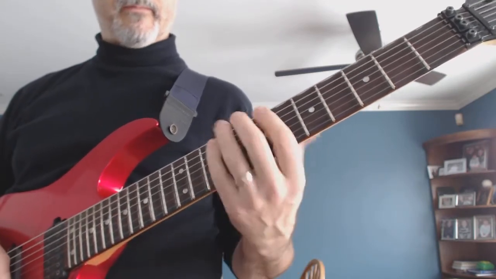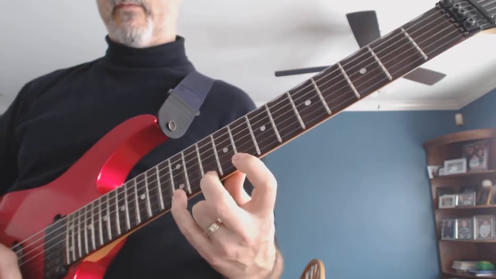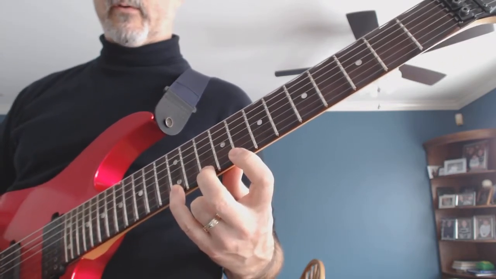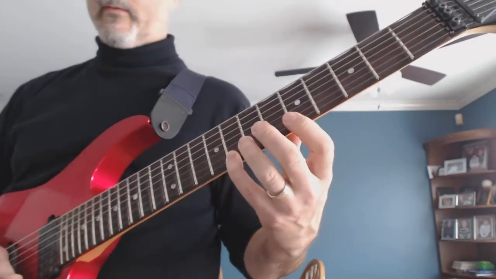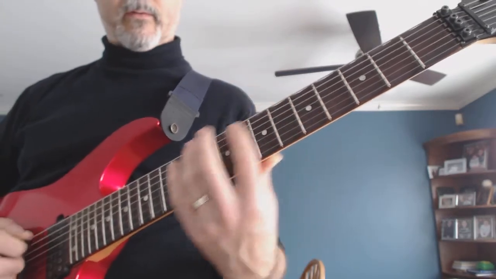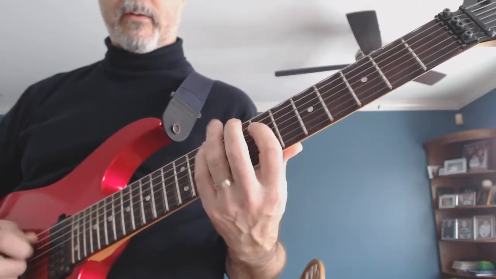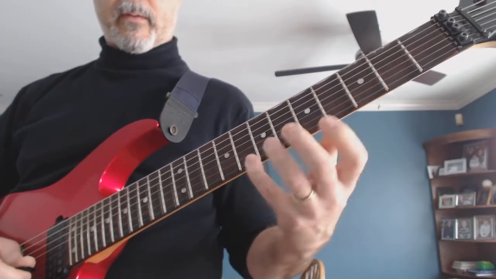Let's go the other way now. So we're going to go all the way up to the end of our Locrian mode. Our pinky there is now going to slide to where our first finger is. And we're just going to come back in pattern 1. So all the way up in Locrian. And then sliding back pattern 1.